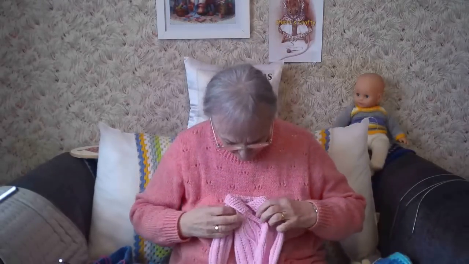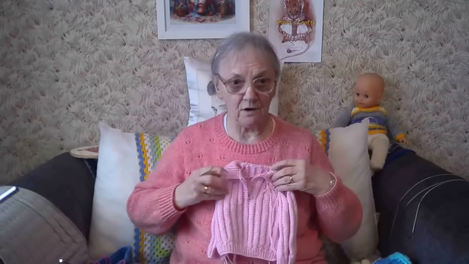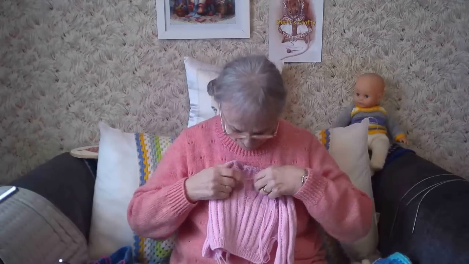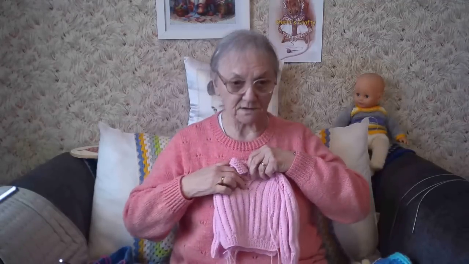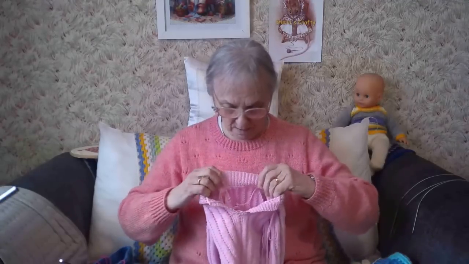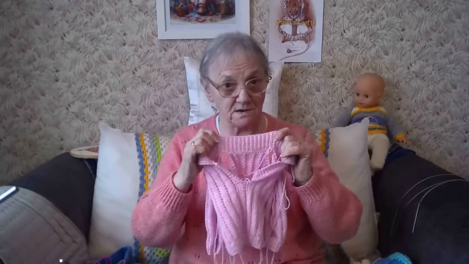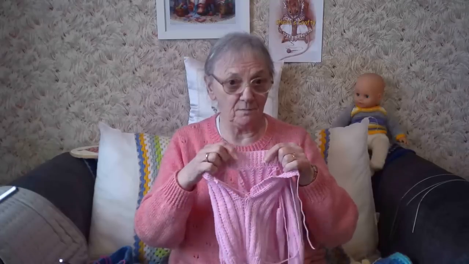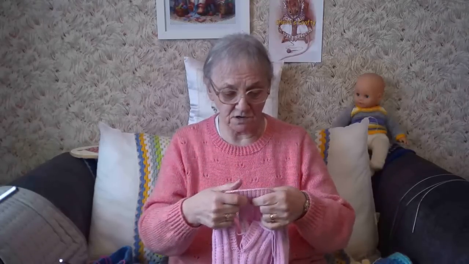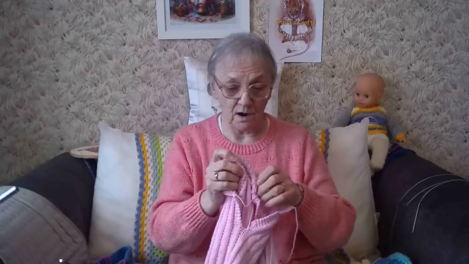I got the little sweater finished, but I do have to sew it up. Put a little collar on it. As you can see, it's got the little fastening on the front and little collar on, and there'll be plenty of stretch in it to get over a baby's head. That's why it's better with a collar on than a round neck, because I add extra stitches when I do the collar.